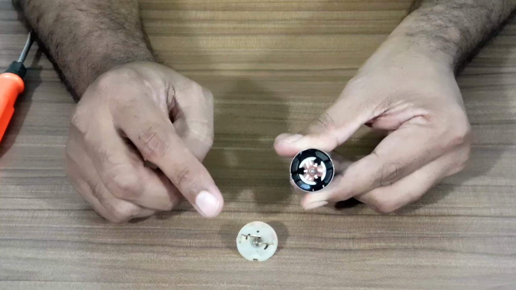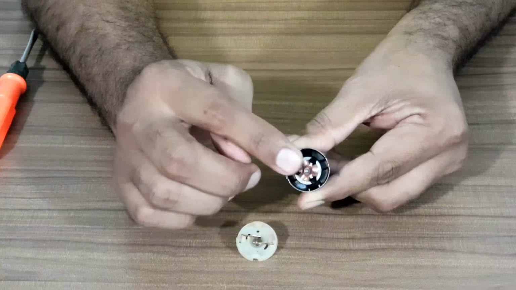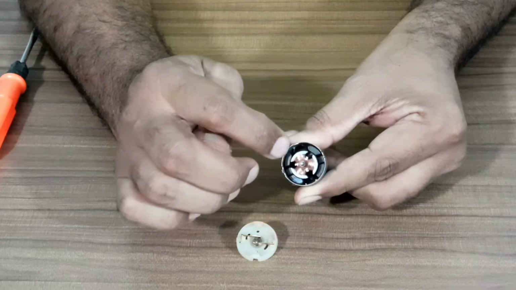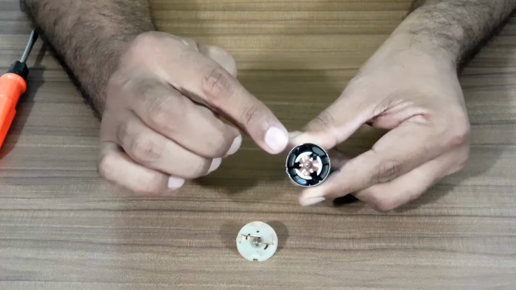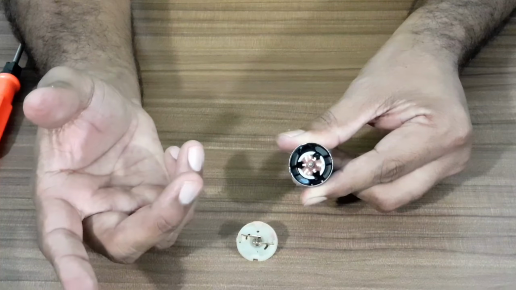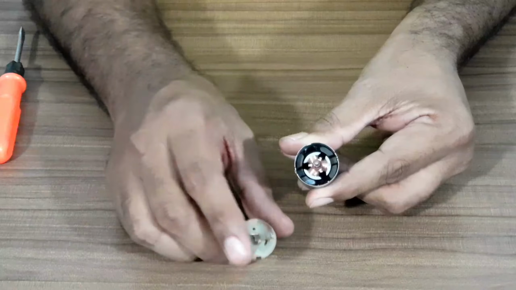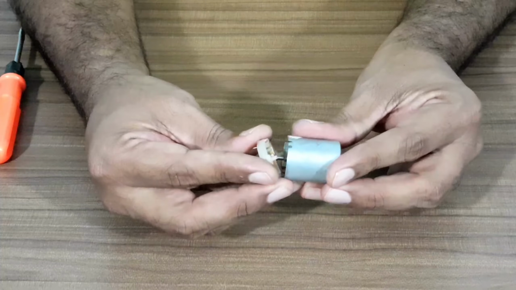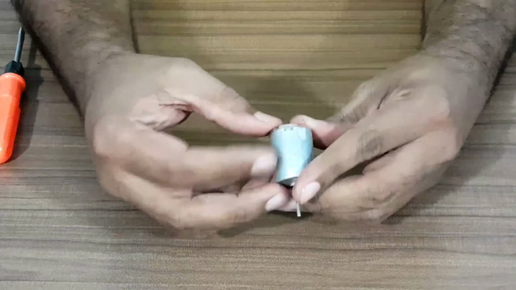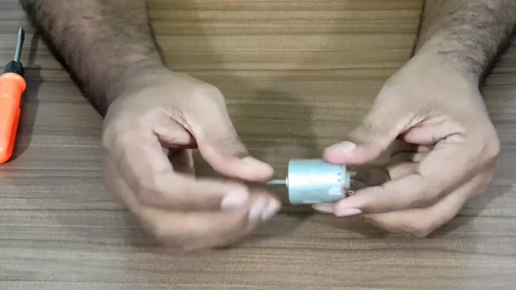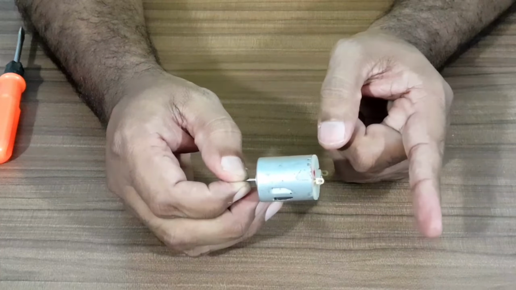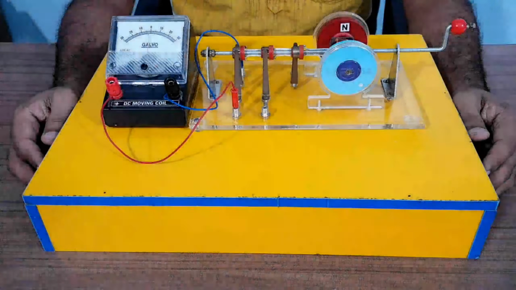So in a motor, what happens? You give an external supply, electromagnetism is produced here, and that interacts with the permanent magnetic field, and the motor gets rotation. That is Fleming's left hand rule. Here in a DC generator, we are giving external force, meaning we are giving mechanical energy and getting it converted into electrical energy.